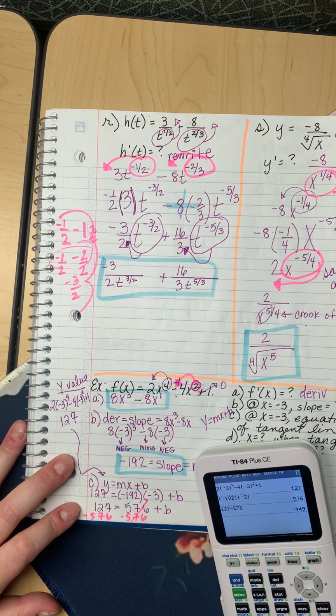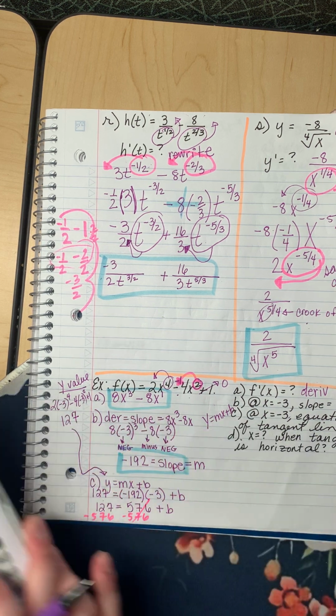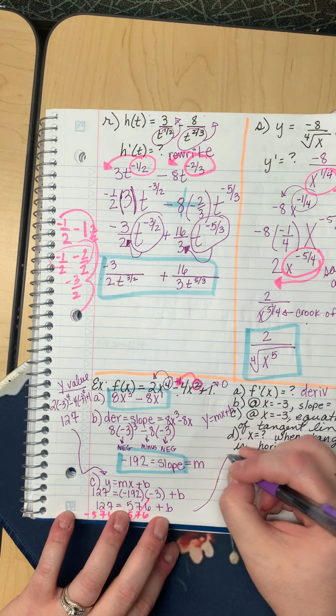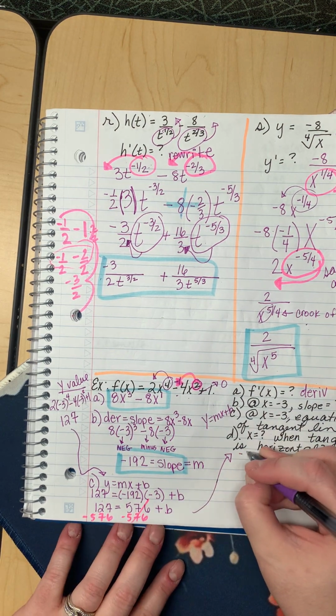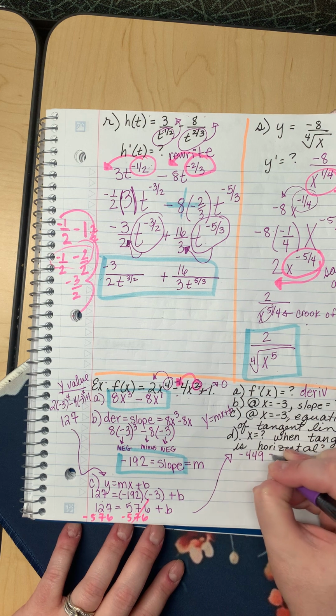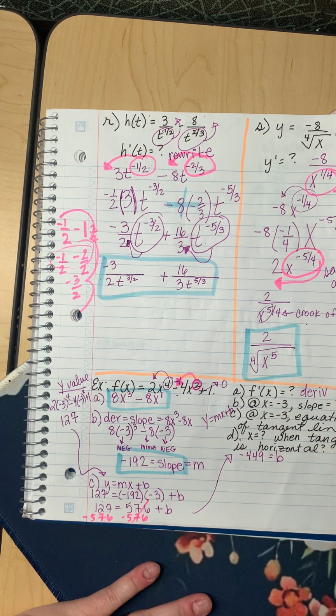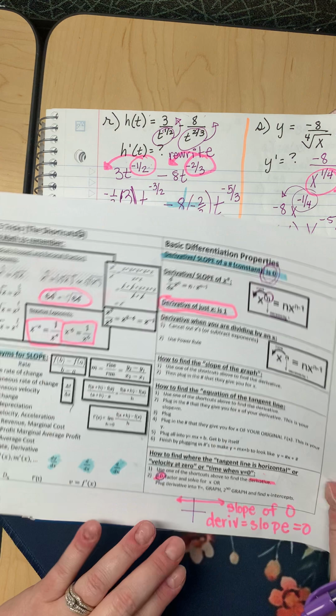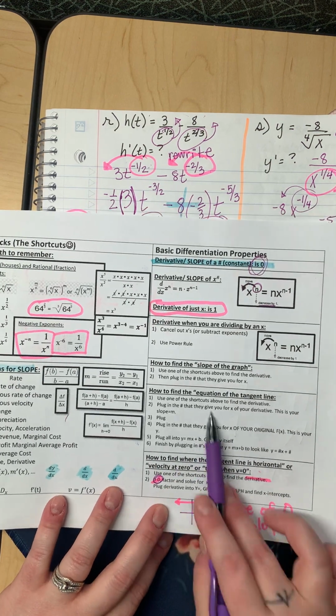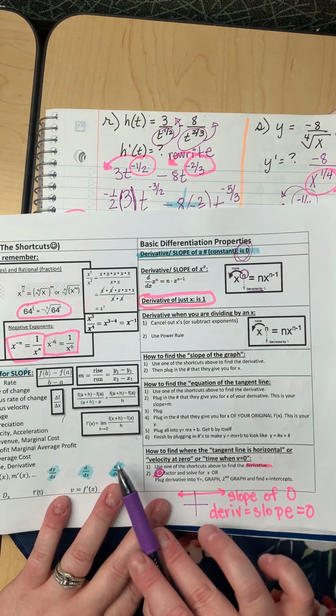And I got -449. So I got -449 equals b. But then, if we look back to these steps, I think these are the same steps from the previous sections.